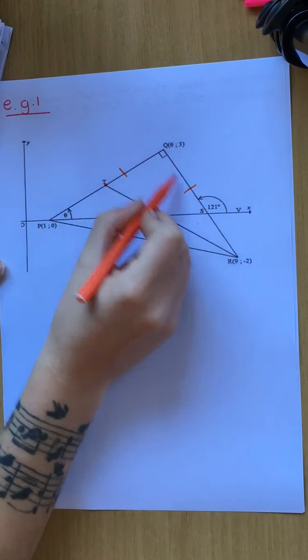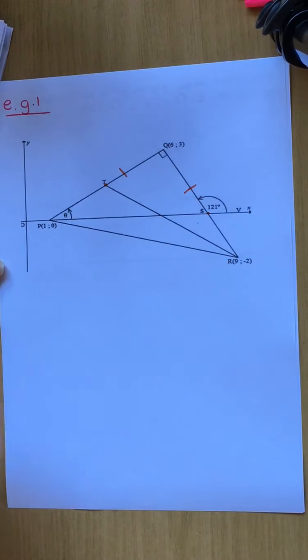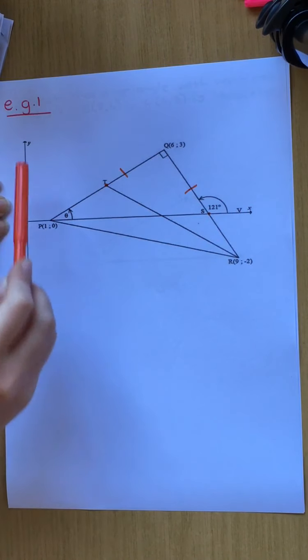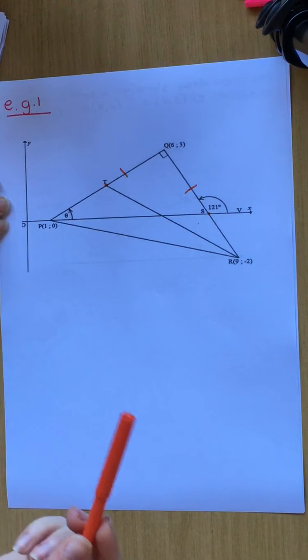So they're saying that this line intersects x at point S. Now remember, something I didn't mention when I was doing the summary: if it is an x coordinate, what is y at that point? Y will be 0. Remember this, on the x-axis y is 0, and on the y-axis x is 0.